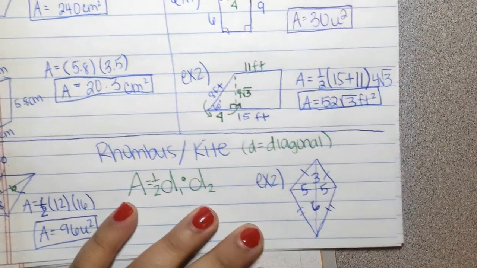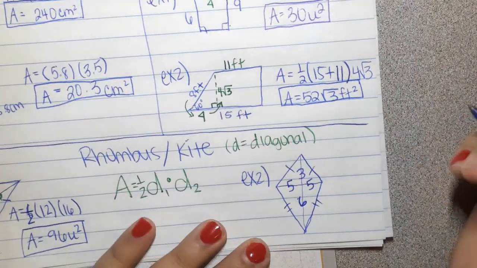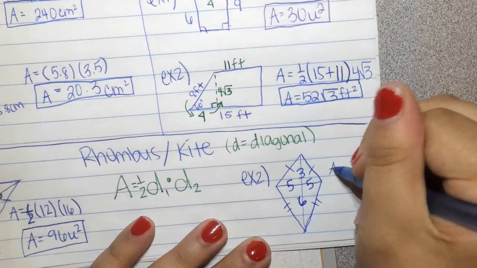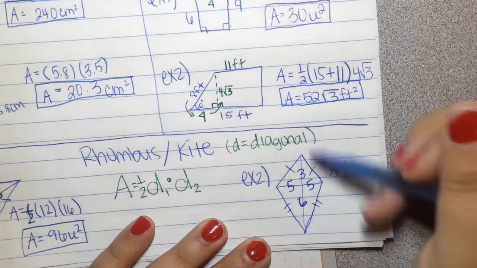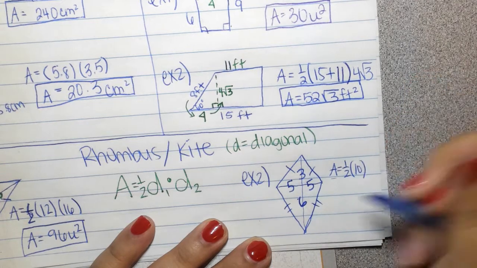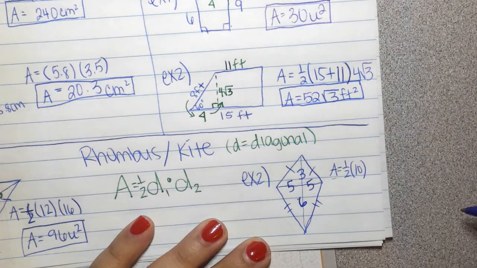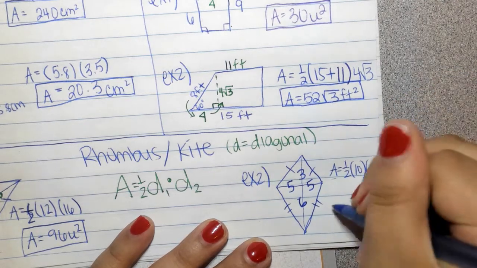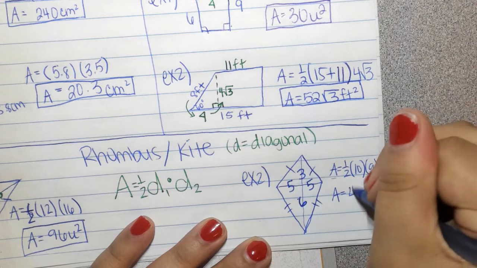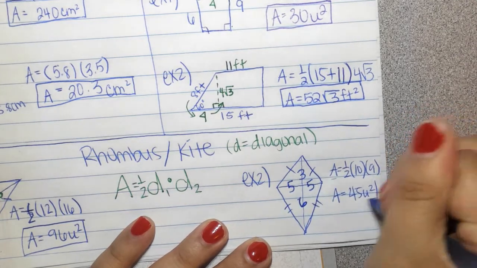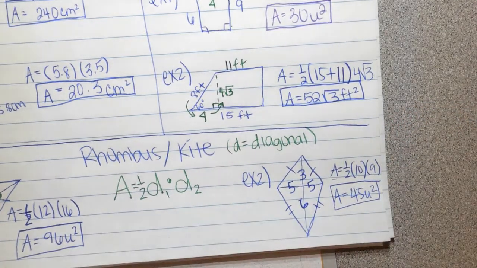Let's do that. So this is going to be 1/2. My diagonal 1 is 10, and my diagonal 2 is 9. So 1/2, 10 times 9 is 45. And that is area of quadrilaterals.